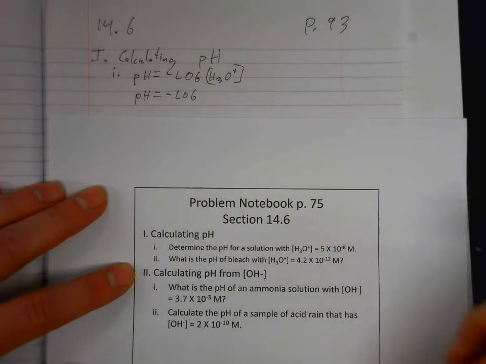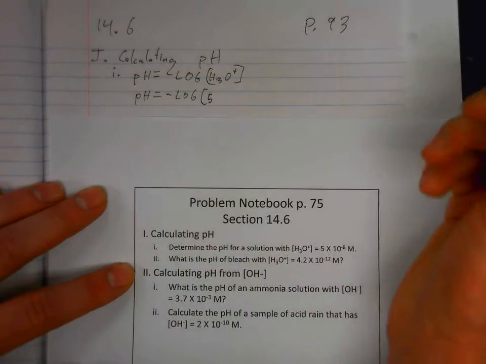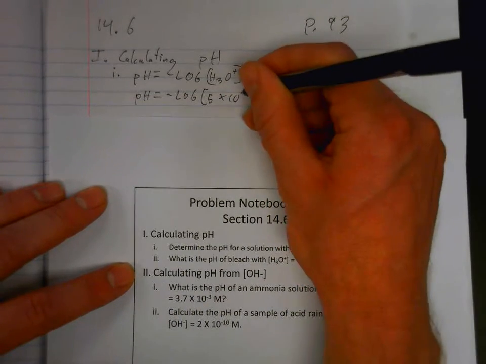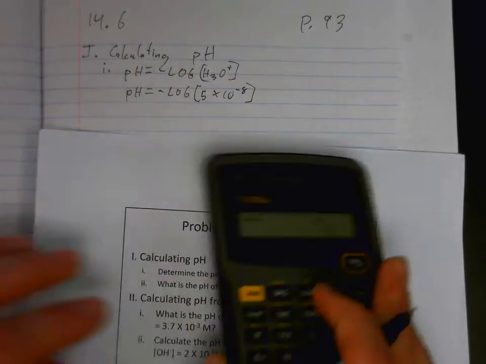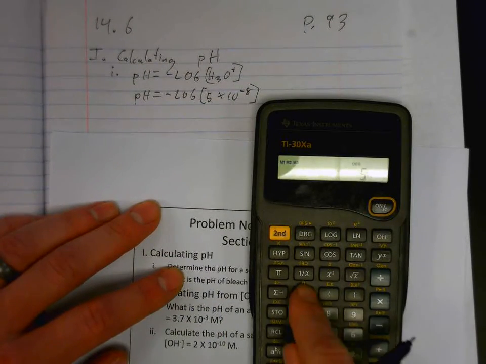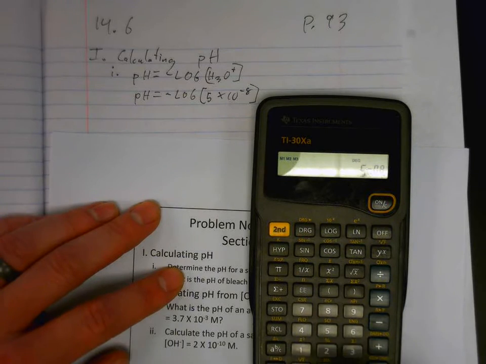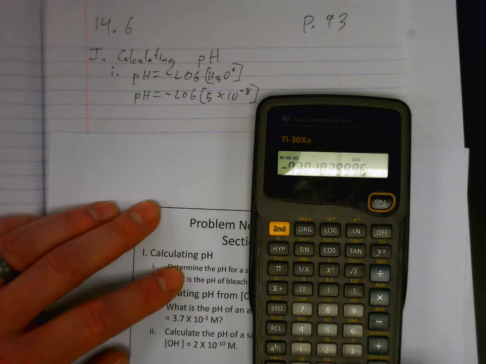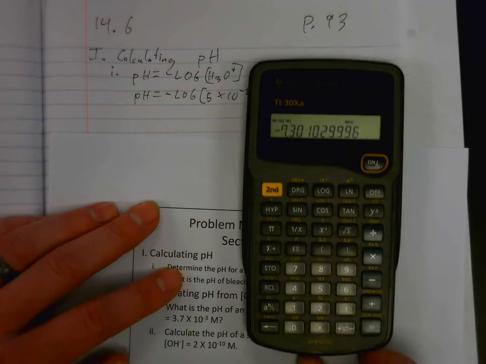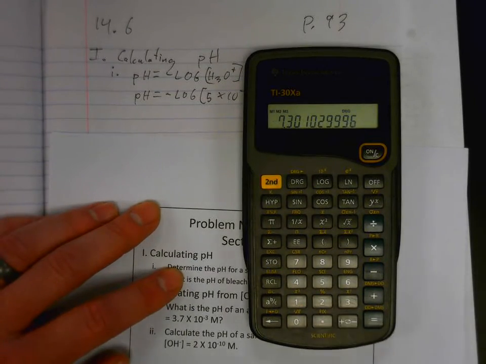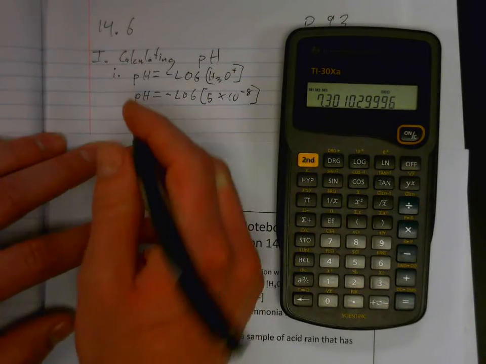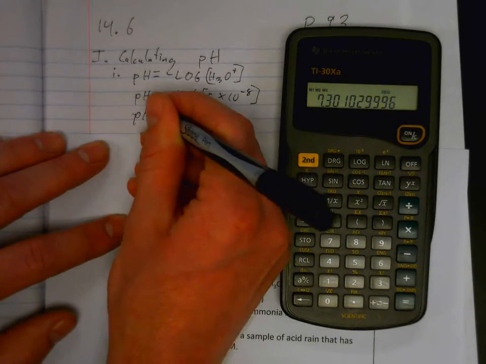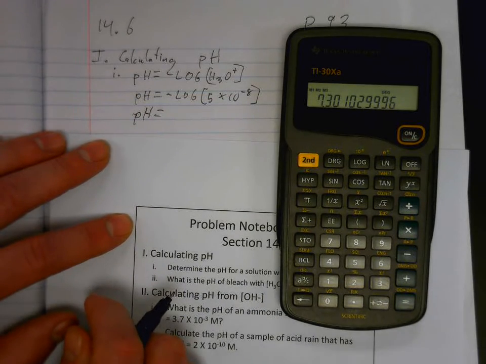The hydronium ion concentration is 5 times 10 to the negative 8th. So on this calculator, I would do 5 E 8 negative, and then press the negative positive sign down here at the bottom to make that a positive value. Alright, so here's my answer. Now, significant figures can be a little confusing.